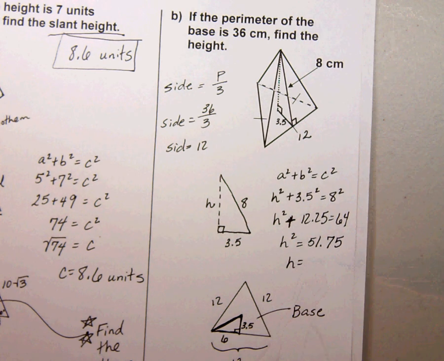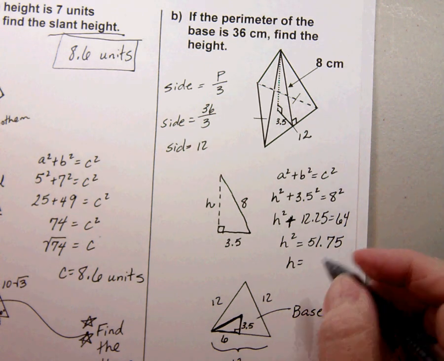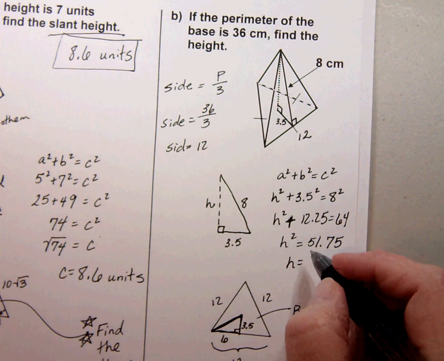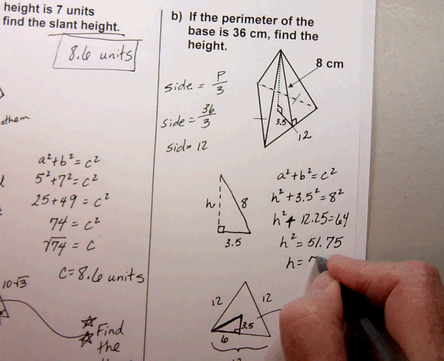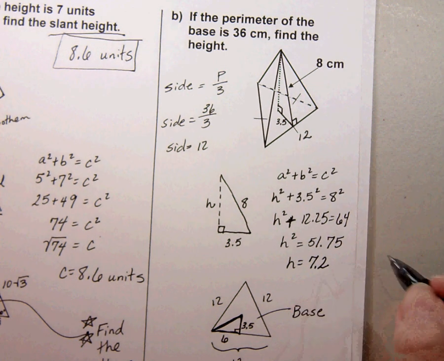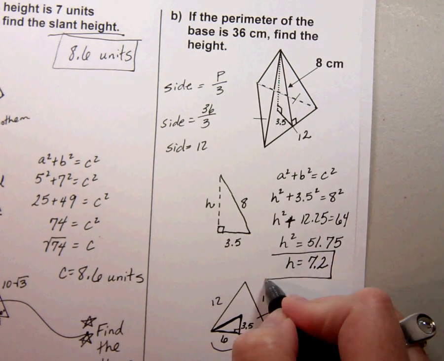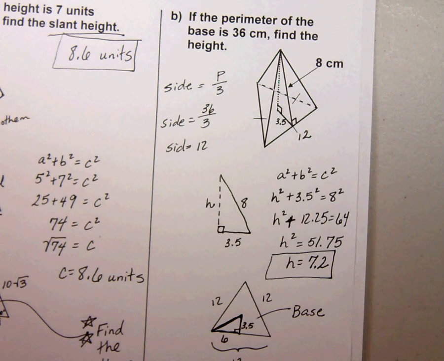Always take the square root of that number to find the value of the other leg. So it's approximately, my calculator is saying 7.19, so we'll round that to 7.2. So that would be the height of your pyramid.